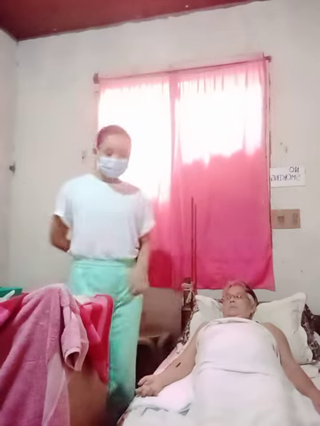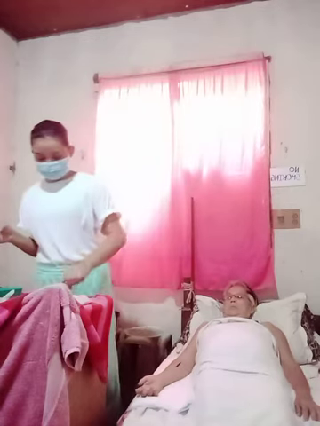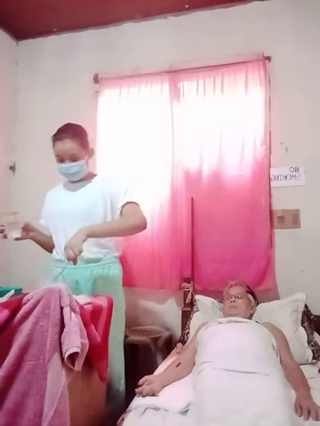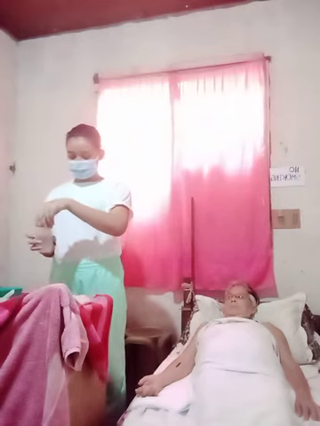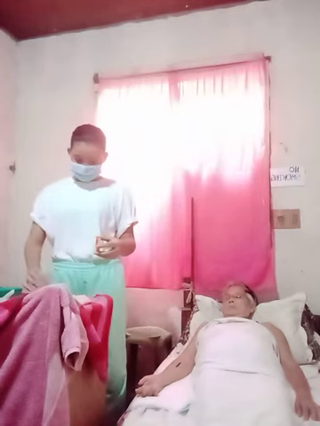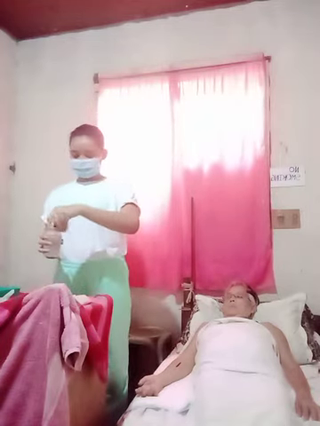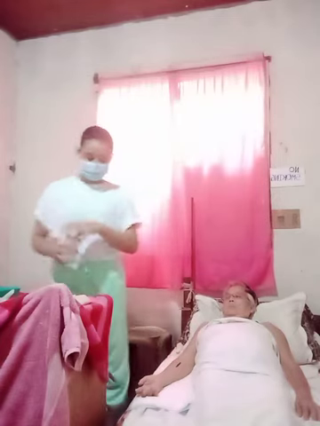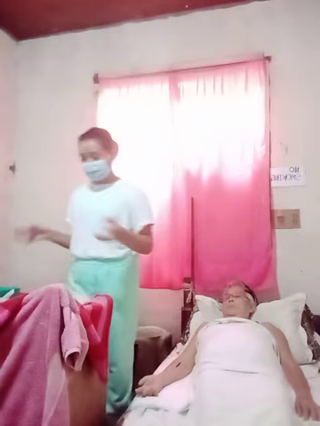After that, open the bottle of solution. This is the normal saline. Pour it into a sterile basin. Next is to apply sterile gloves.